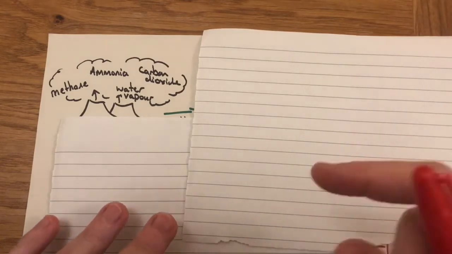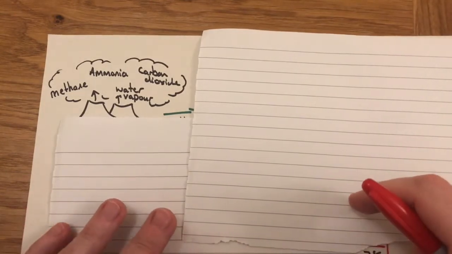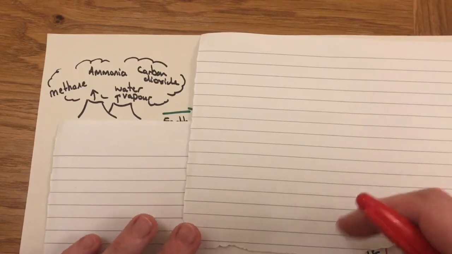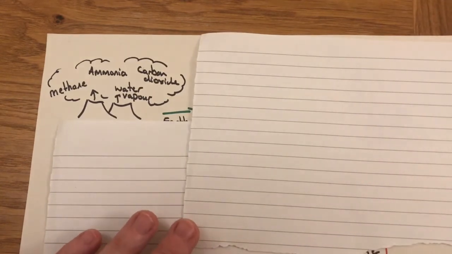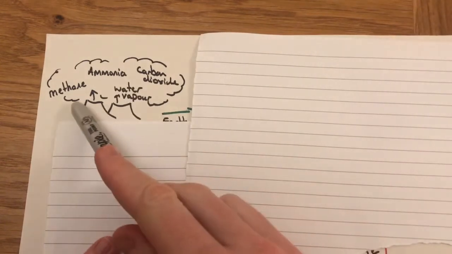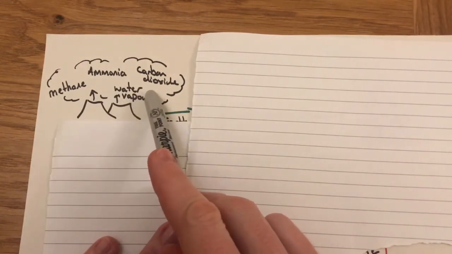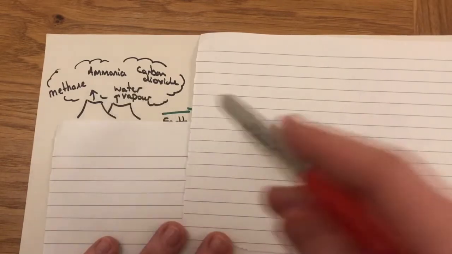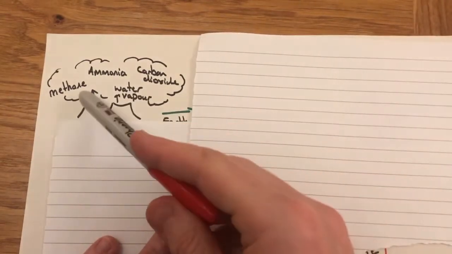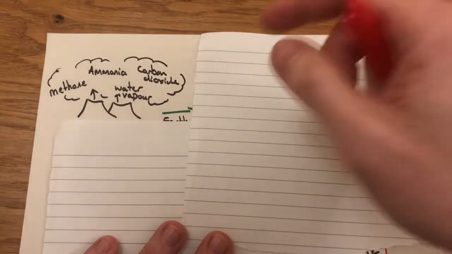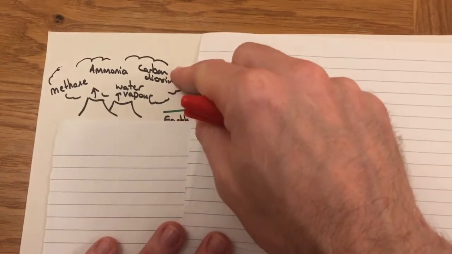Okay, in this video we're going to have a look at how the Earth's atmosphere has formed over time. If we go back 4 billion years, the Earth's atmosphere is very different. There's lots of volcanic activity, and the volcanoes were releasing methane, ammonia, water vapour and carbon dioxide. So this would have been a very, very hot atmosphere, because methane, water vapour and carbon dioxide are all gases that absorb heat energy and therefore cause global warming.